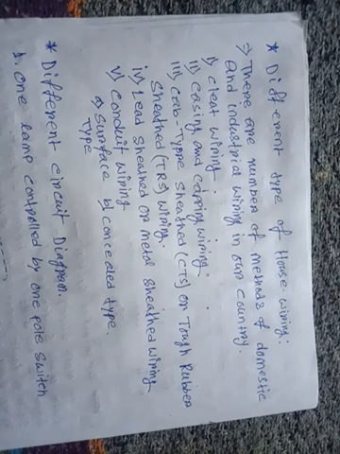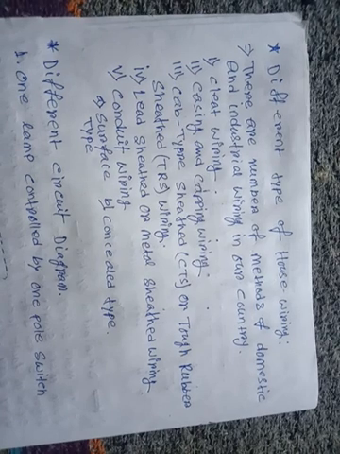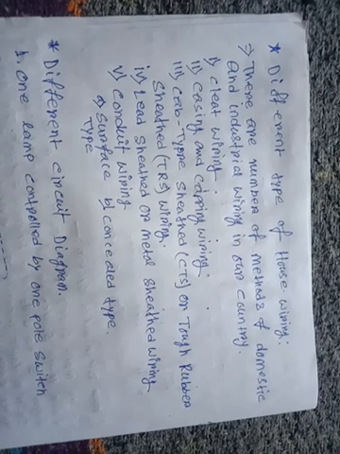Second, casing and capping wiring. Wood casing and capping wiring. This system of wiring is commonly used for indoor domestic installation. In earlier days, it was a popular wiring system. PVC insulated wires are used for this wiring.